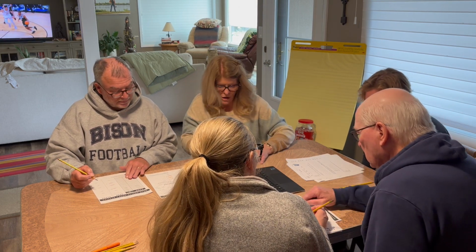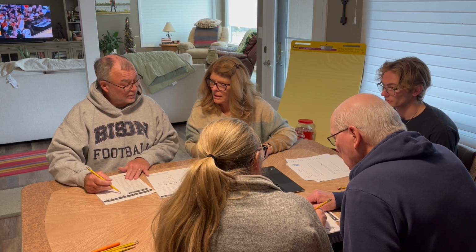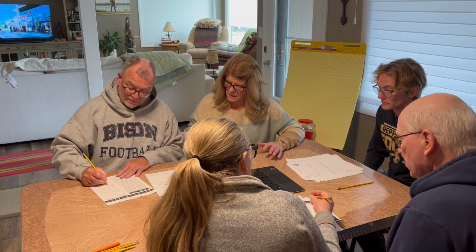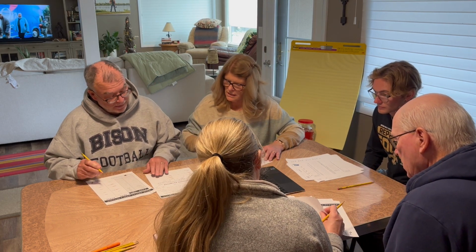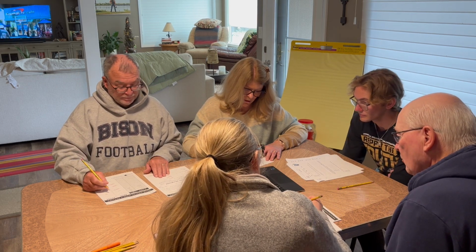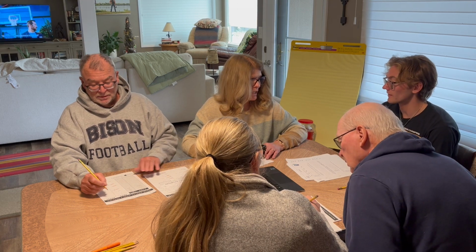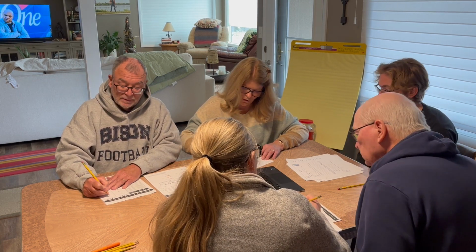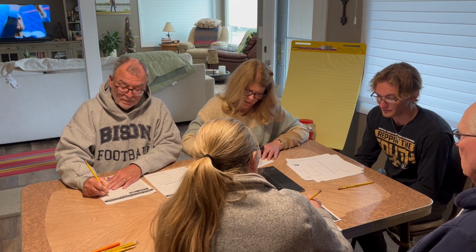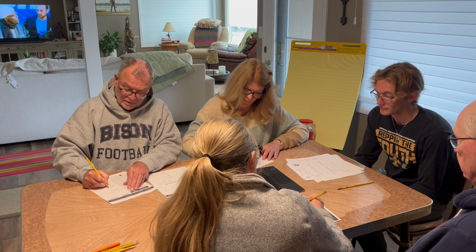The mode is 15 because there are two 15s. That's the one that occurs the most. And the median was in the middle, right? The middle number? But there's two of them, so we add them and divide by 2. Yep, add them and divide by 2. Good job. 17 points.